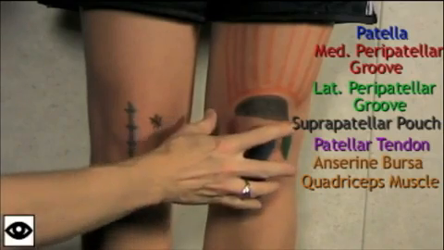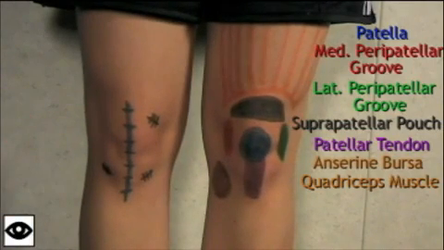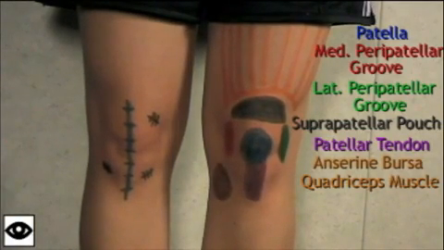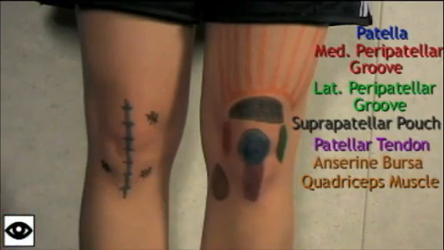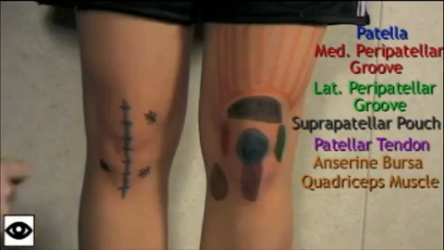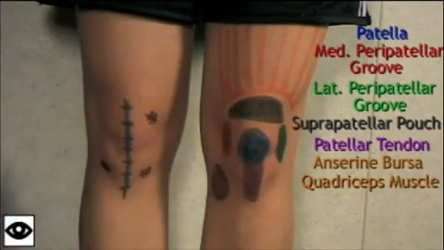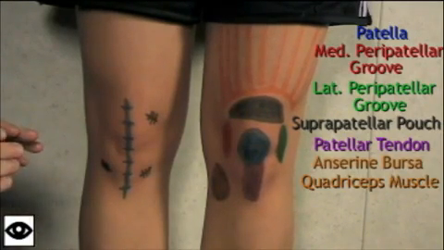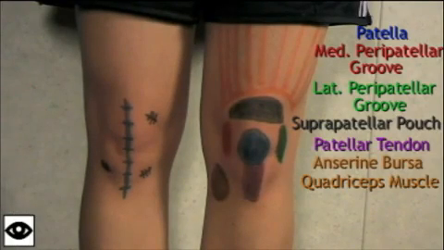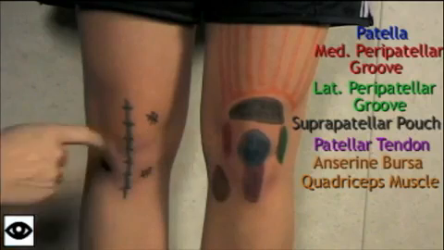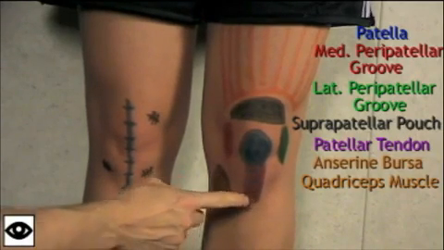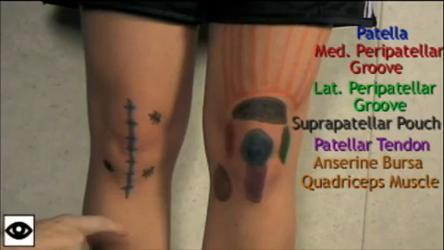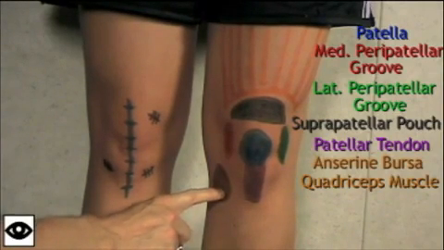Now coming back over to this knee, the next thing you want to do is look for swelling. The commonest places you see swelling are a loss of the medial and lateral peripatellar grooves. You may also see swelling up in the suprapatellar pouch, and this means that the knee itself is swollen. There's other spots around the knee you can look for swelling: over the patella in the prepatellar bursa, over the patellar tendon, and even occasionally over the anserine bursa.